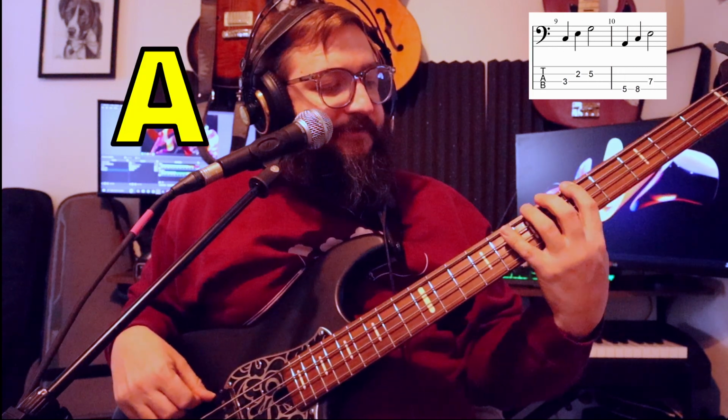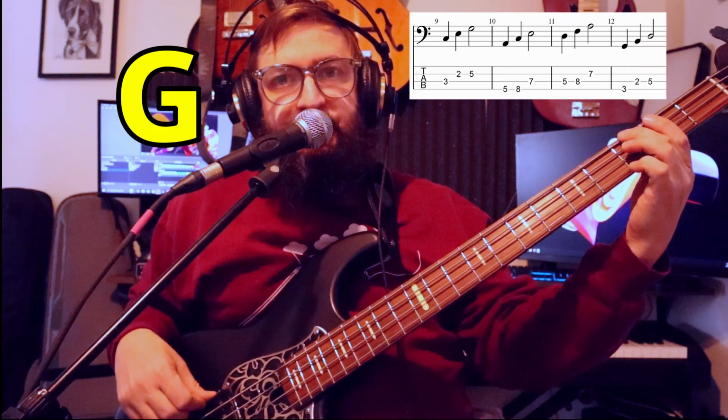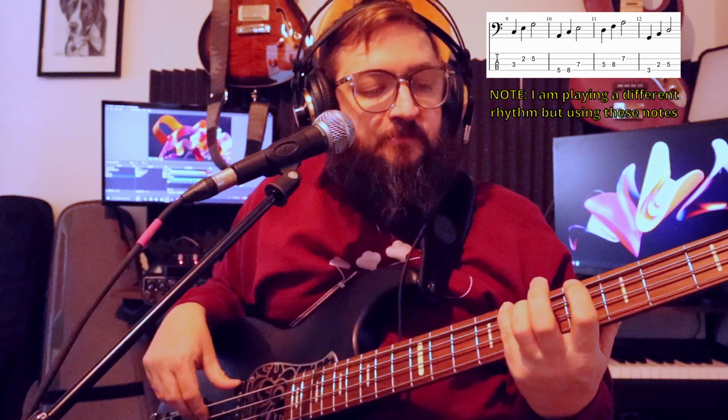Next is A minor. Next is D minor. And then G major. Back to C. Here's what a bass line might sound like if you're only using those arpeggiated chord tones. So that time around, I was just landing on the root note and then going right up the triad arpeggio, the 3 chord tones.